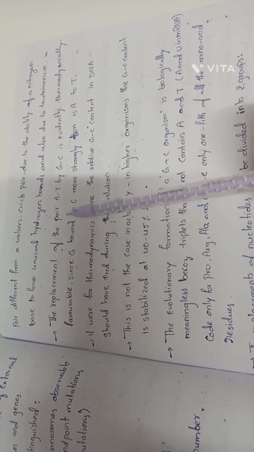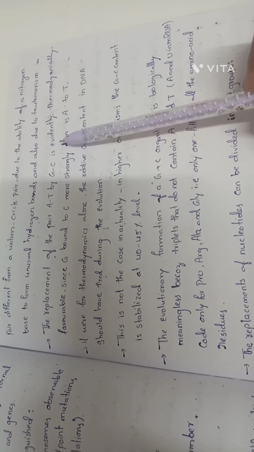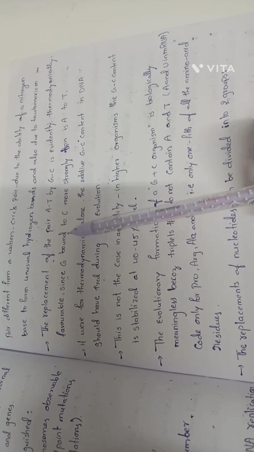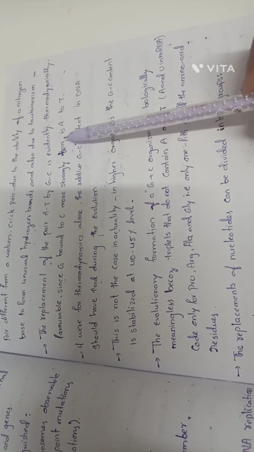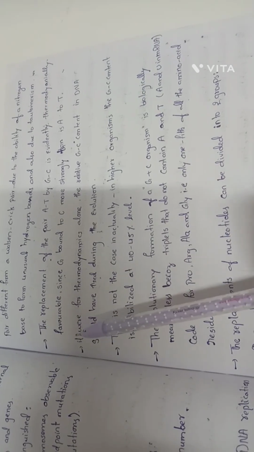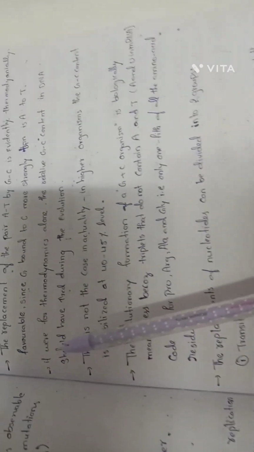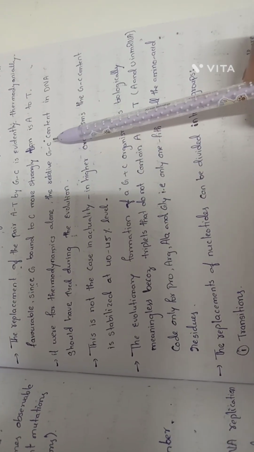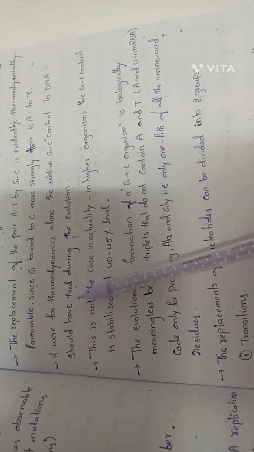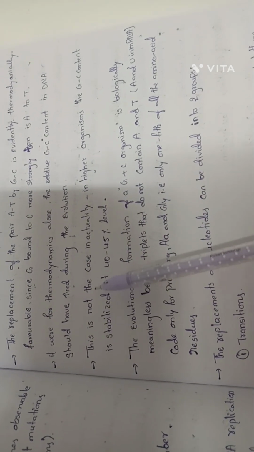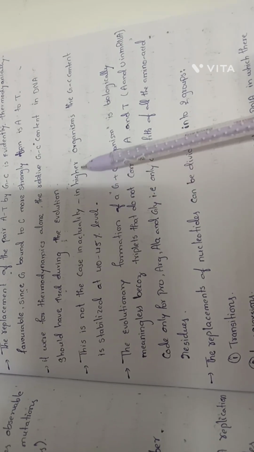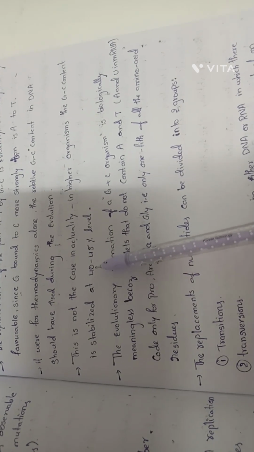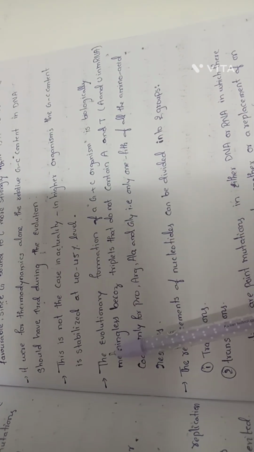The replacement of the pair adenine-thymine by guanine-cytosine is evidently thermodynamically favorable, since guanine bonds to cytosine more strongly than adenine does to thymine. If it were for thermodynamics alone, the relative guanine and cytosine content in the DNA should have increased during evolution. This is not the case in actuality. In higher organisms, the guanine-cytosine content is stabilized at a 40 to 45% level.